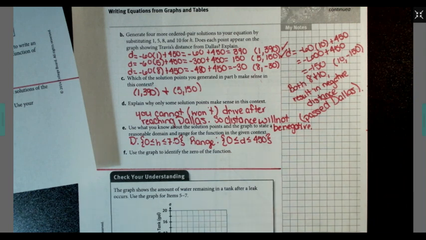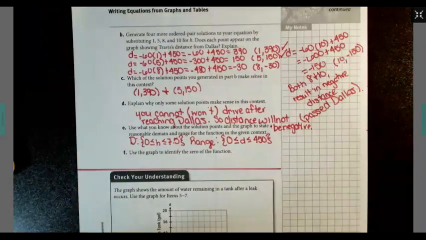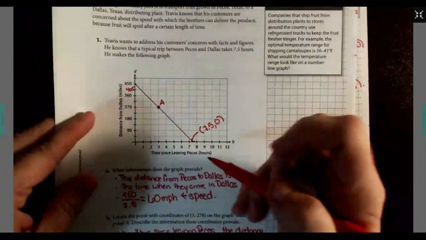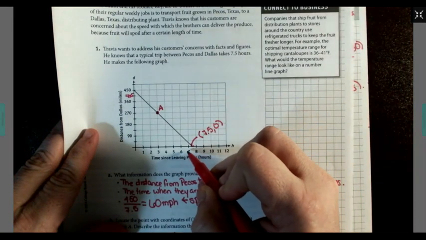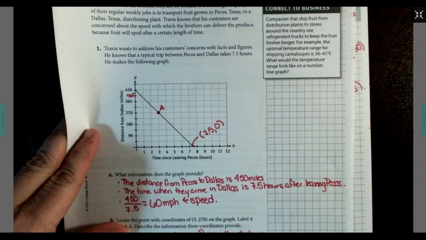Use the graph to identify the zero of the function. Now recall, zero is where it crosses the x-axis. My zero is the same thing as my x-intercept: (7.5, 0).